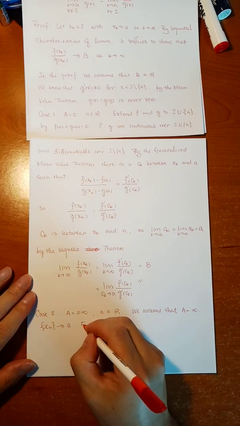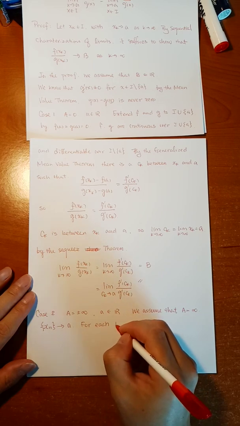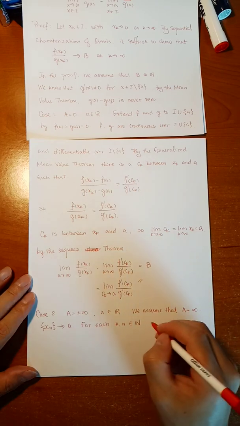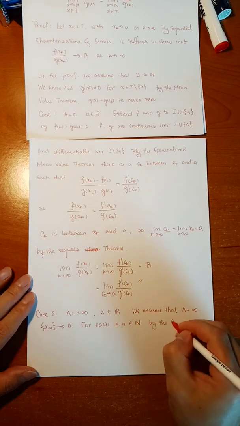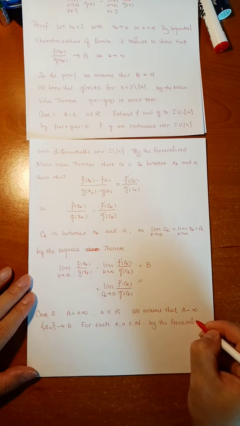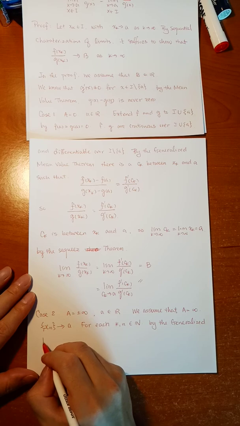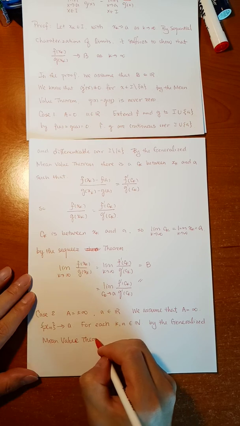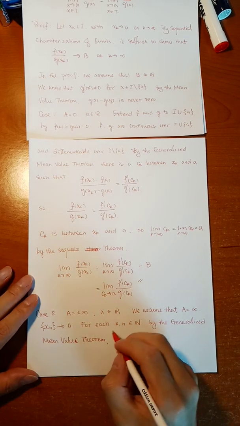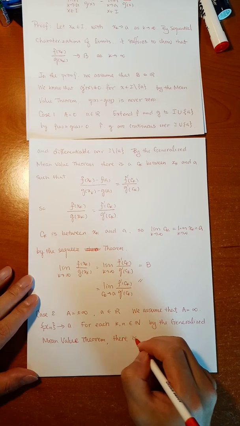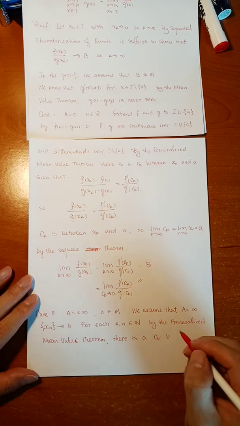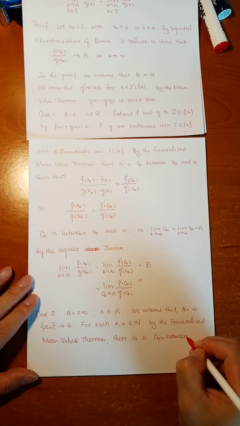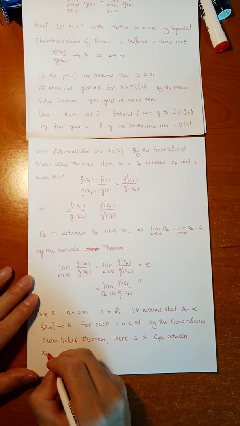So for each k and n in the integers, by the generalized mean value theorem, there is a c_{k,n} between xk and xn.